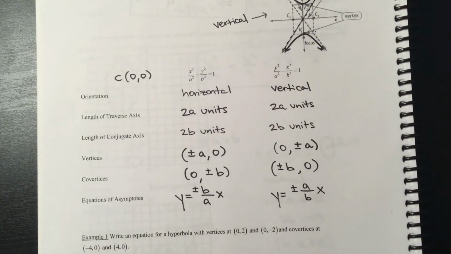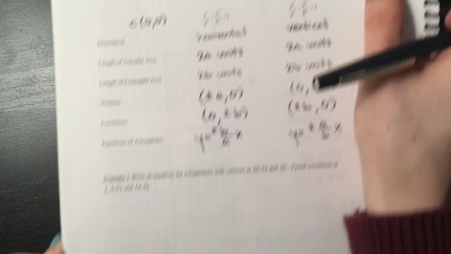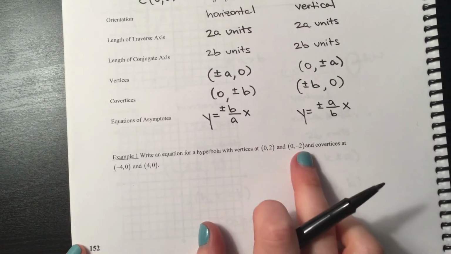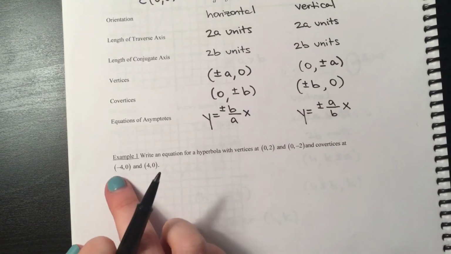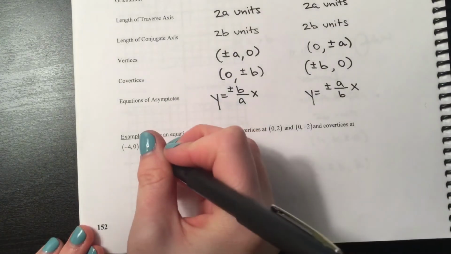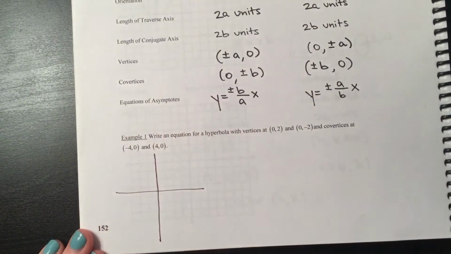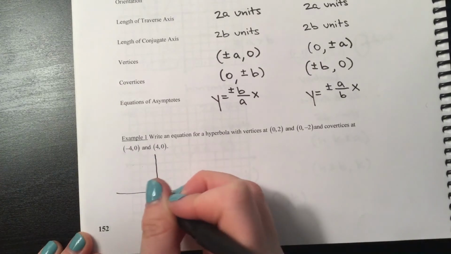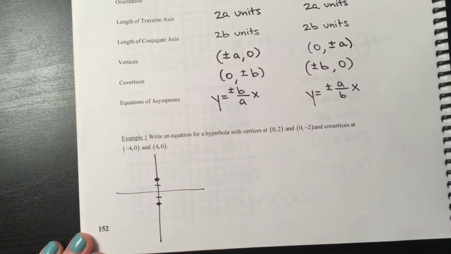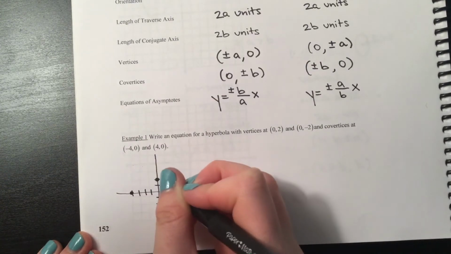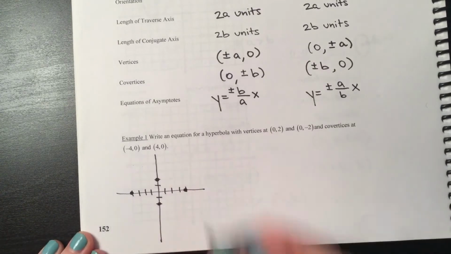So for these examples and the rest of this video, we're just going to be coming up with the equations for these hyperbolas. So this one: write an equation for a hyperbola with vertices at (0, 2) and (0, -2), co-vertices at positive 4 and negative 4 with 0. Okay, so we're going to sketch in exactly what this would look like. So our vertices are at (0, 2) and (0, -2). And then our co-vertices are at (-4, 0) and (4, 0).